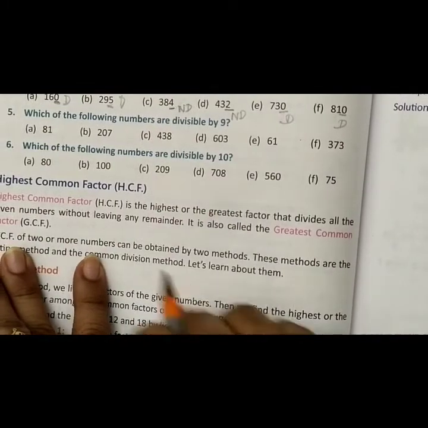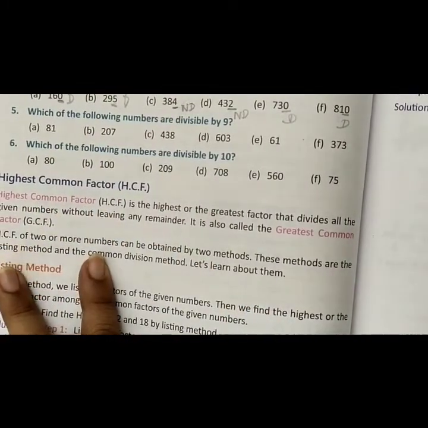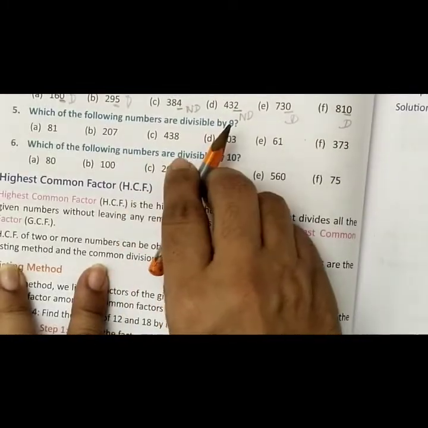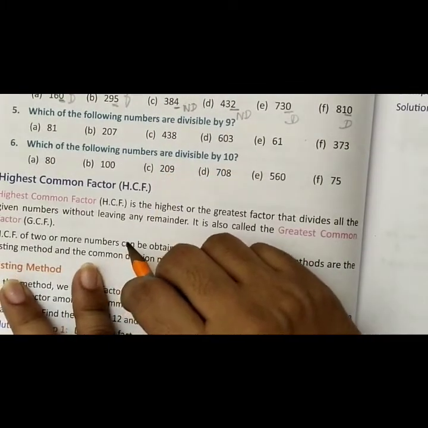Now again for the next question you need to follow the rule of divisibility test of 9.